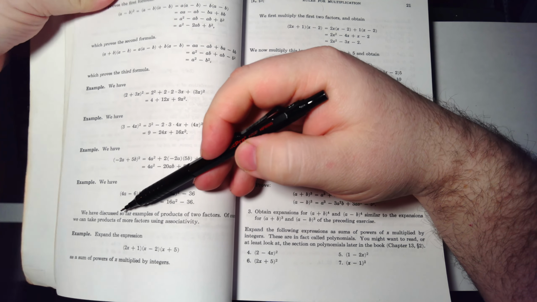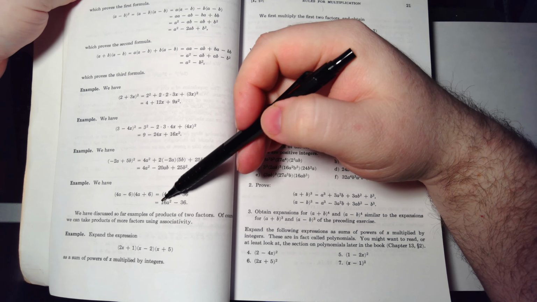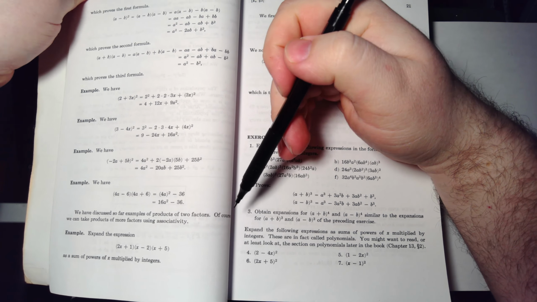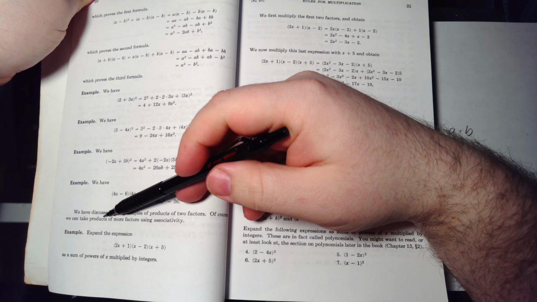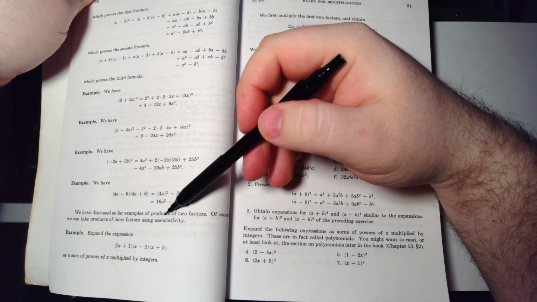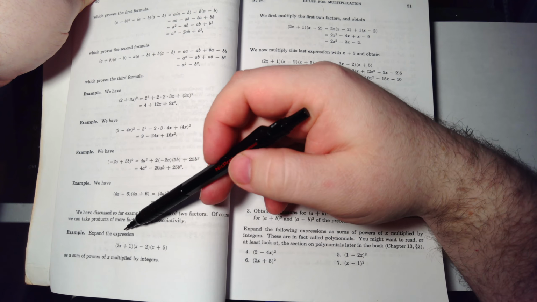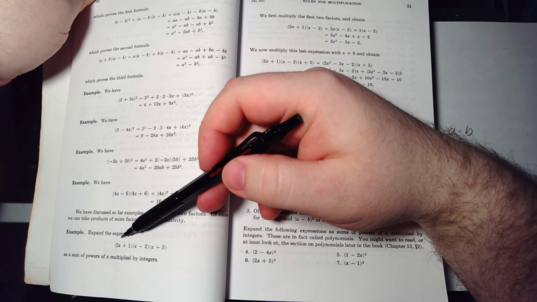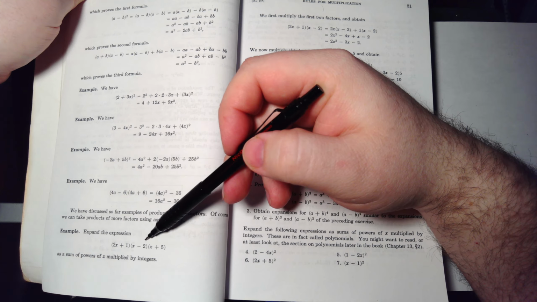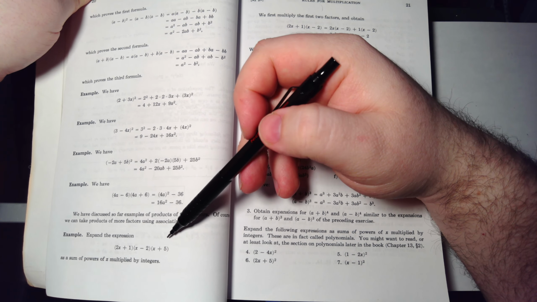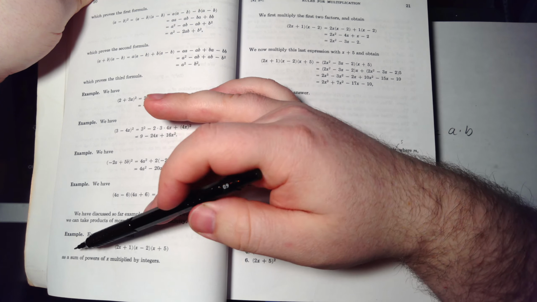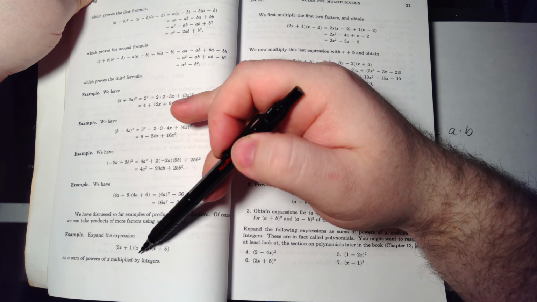We have discussed so far examples of products of two factors. Of course, we can take products of more factors using associativity. So, for example, expand the expression 2 times (x plus 1) times (x minus 2) times (x plus 5) as a sum of powers of x multiplied by integers.